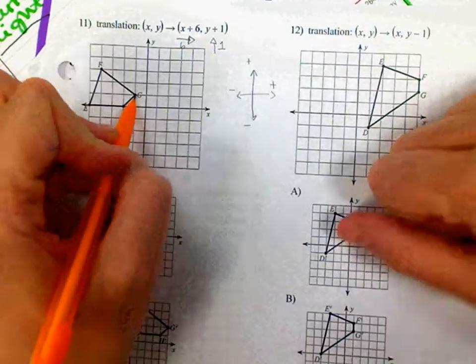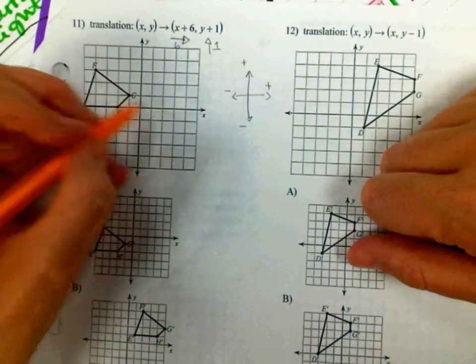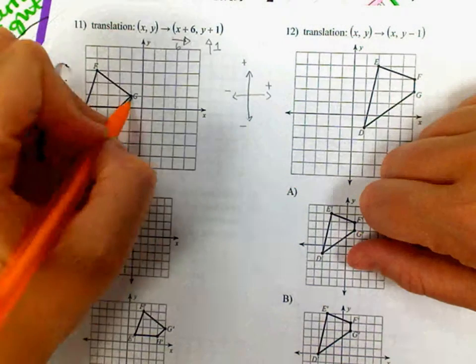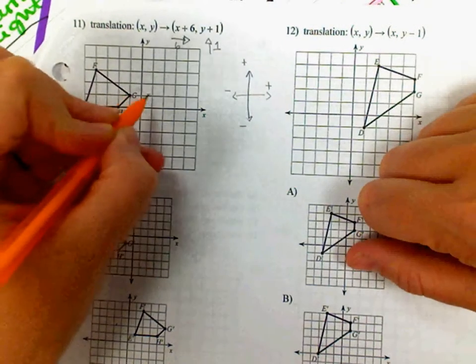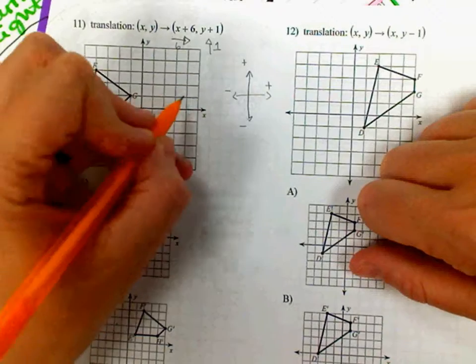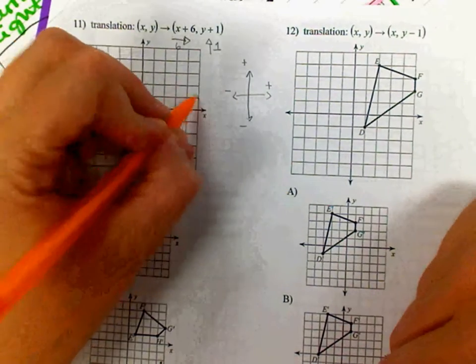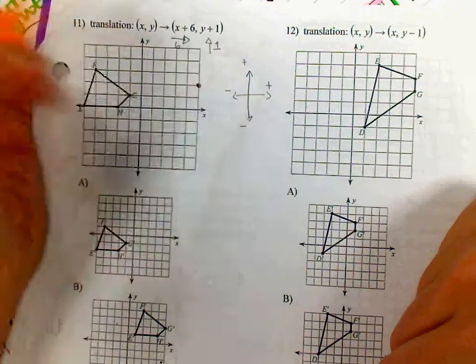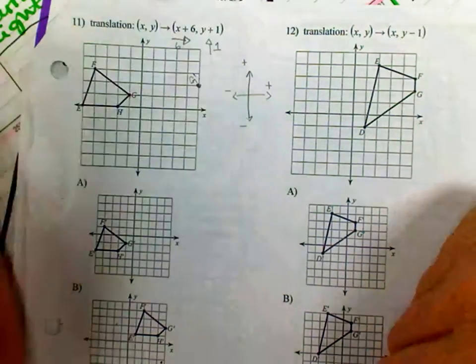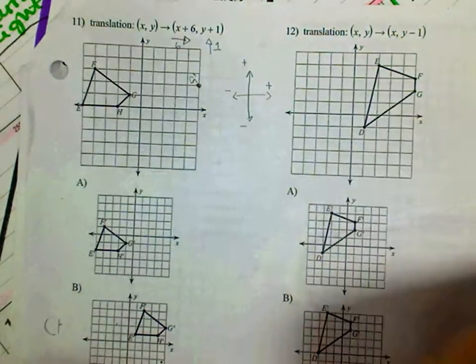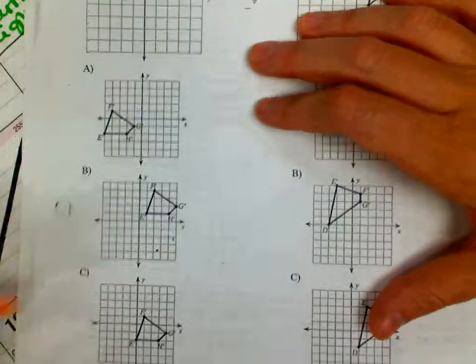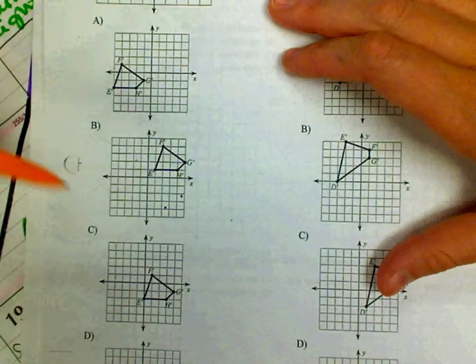Let's just pick one point to start with. Let's do G. So we're going to go right 6 units. 1, 2, 3, 4, 5, 6. And then up 1, that gets me here for G prime. The only answer choice that matches that one is B. Everything else is off, so it has to be B.